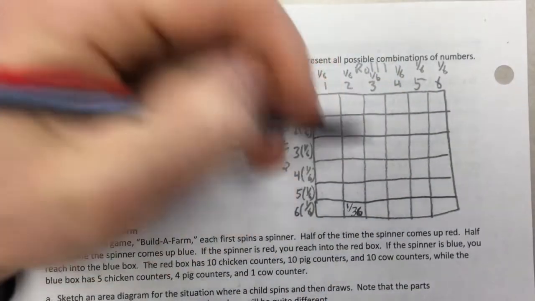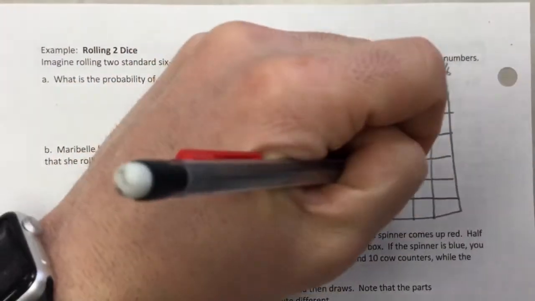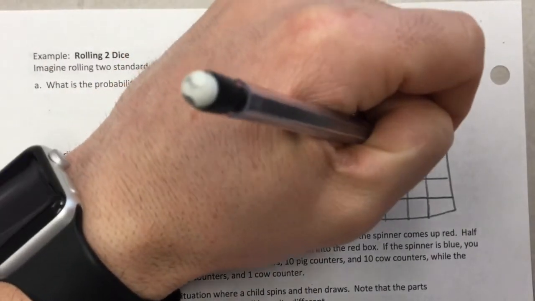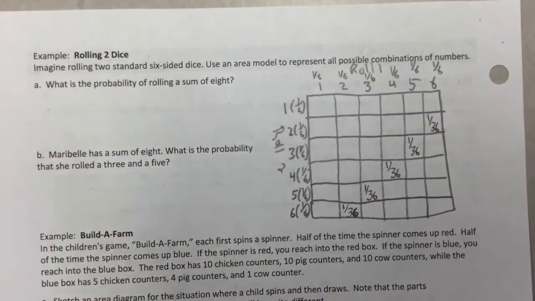And then I have a 3 and a 5, which would be 1/36 again. I could get a 4 and a 4, which is 8, 1/36. A 5 and a 3 is 1 out of 36. And then a 6 and a 2 is 1 out of 36.